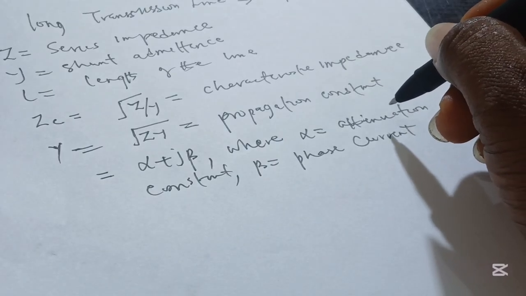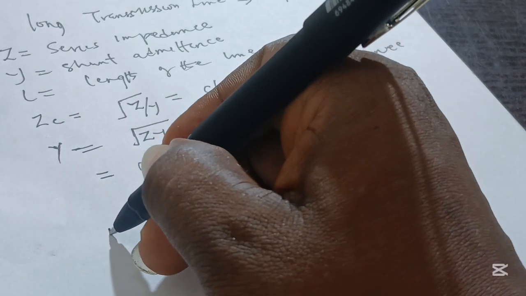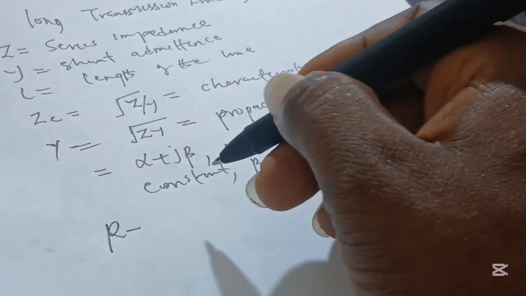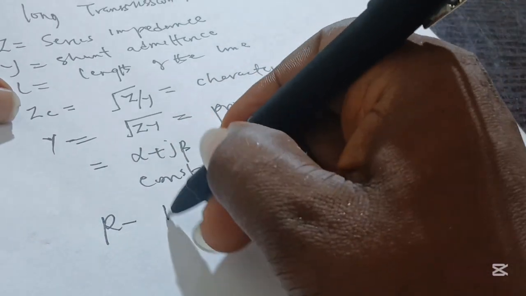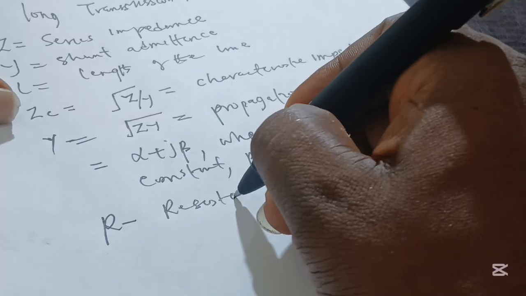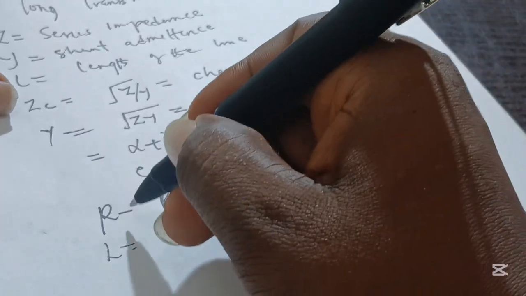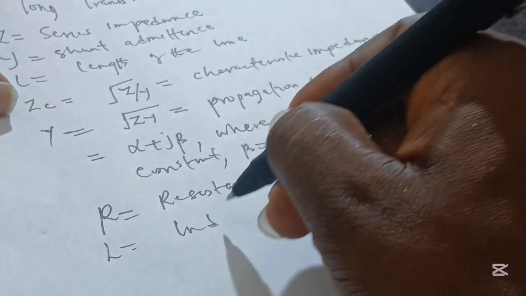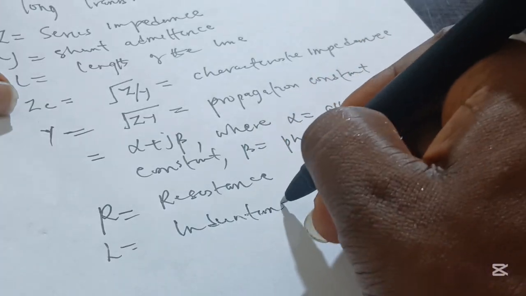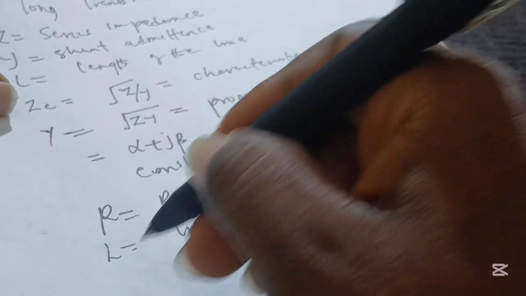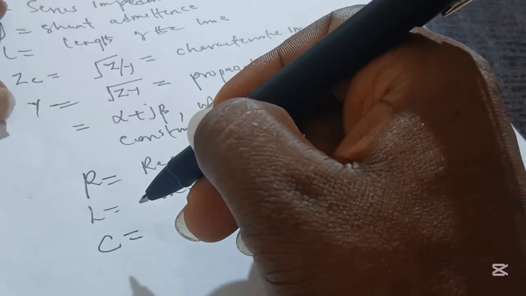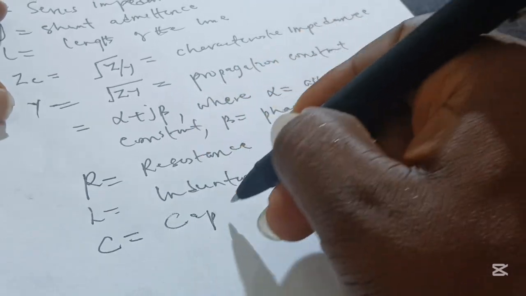And we are actually considering R to be the resistance, L is the inductance, and C is the capacitance.